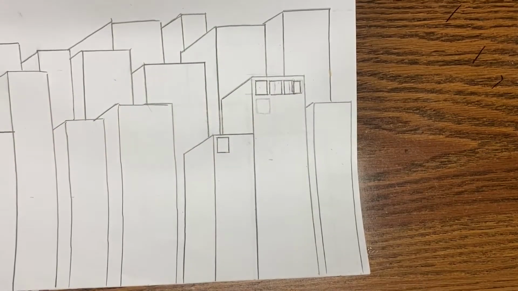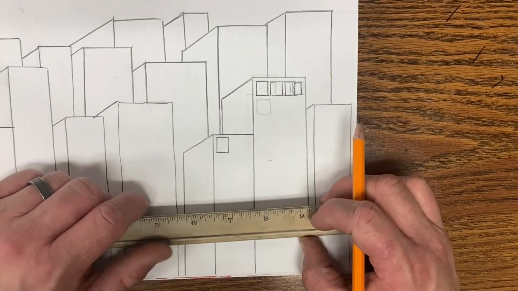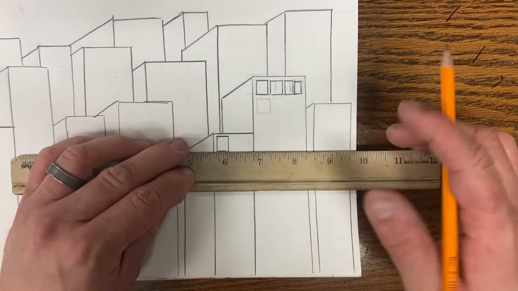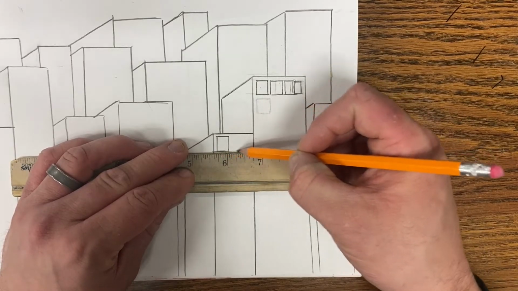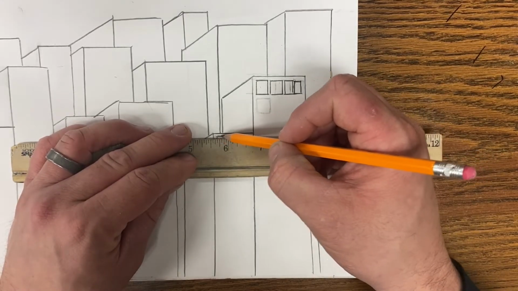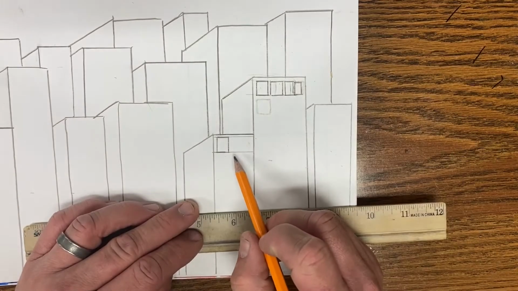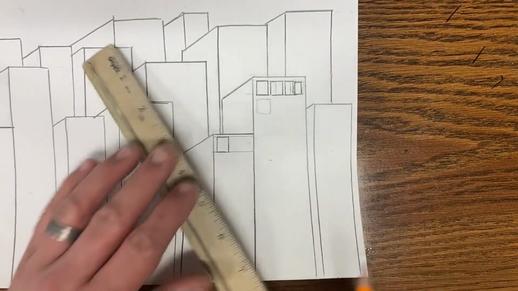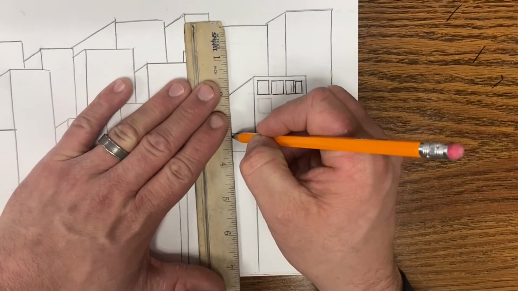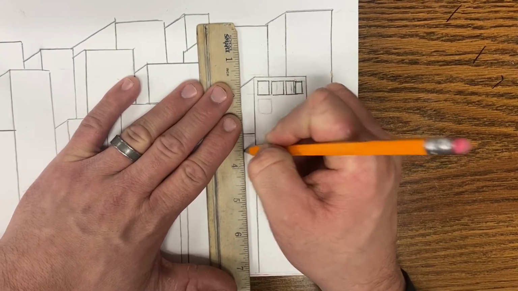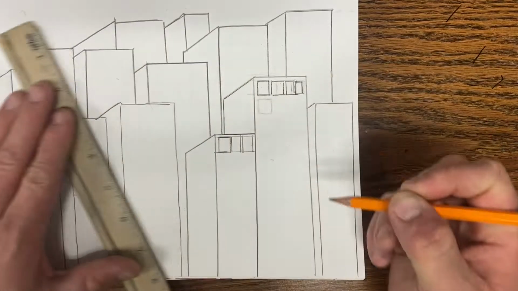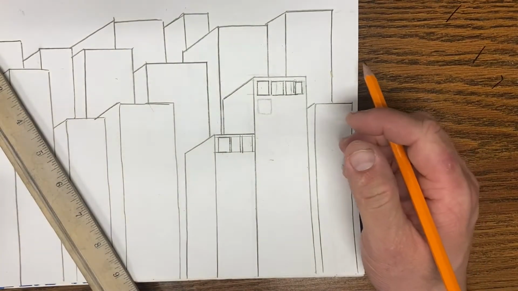Now I'm going to take my ruler and make a light straight line up top and on the bottom, just like that. Then I can just go right along with my ruler, and look, there's my windows right there.